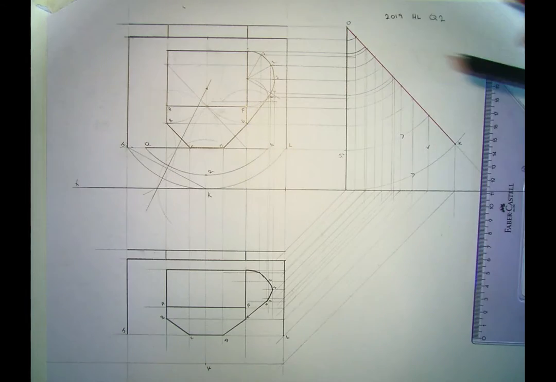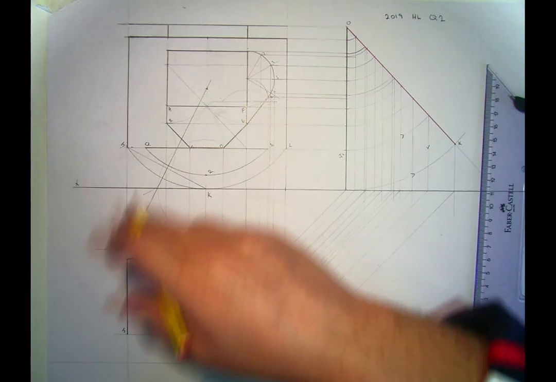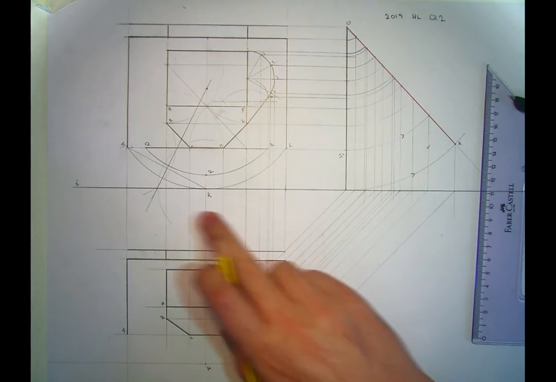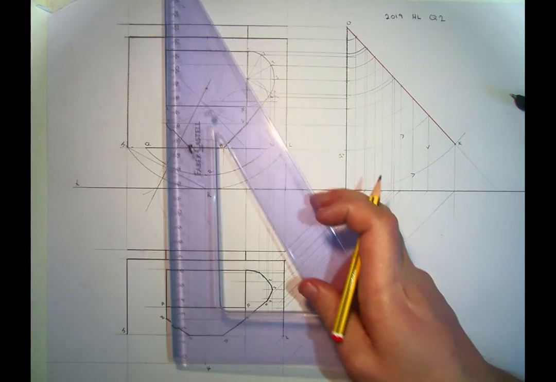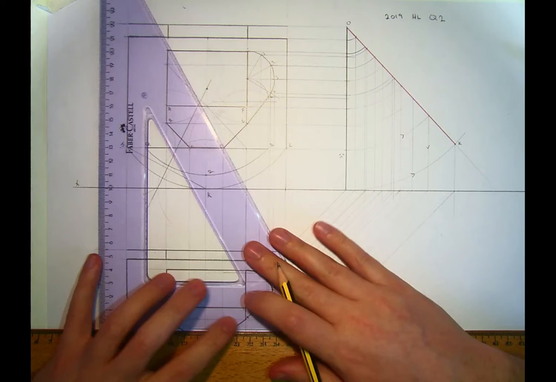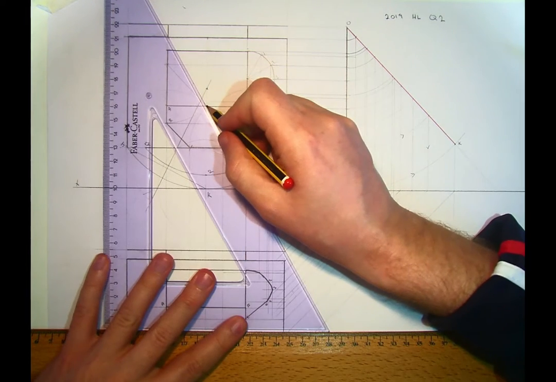So that's that curve. The remainder of this is done essentially the same way. So I'm just going to do half of it and then I'll show you the solution at the end. So this curve down here, again, divided up 60, 30 degrees. Let's find points. So we can take this point here through the center.